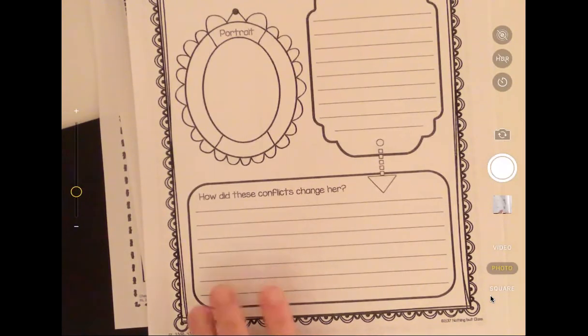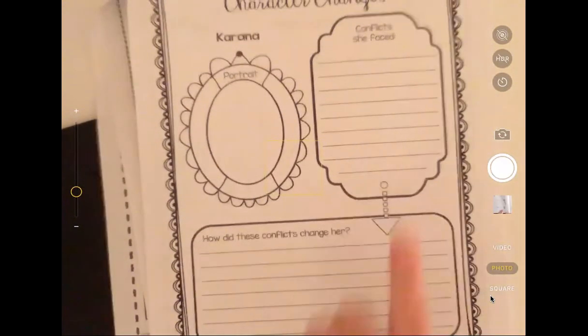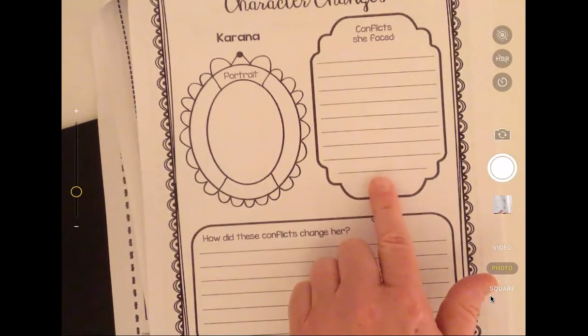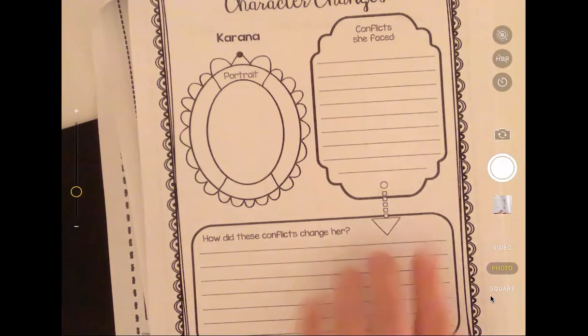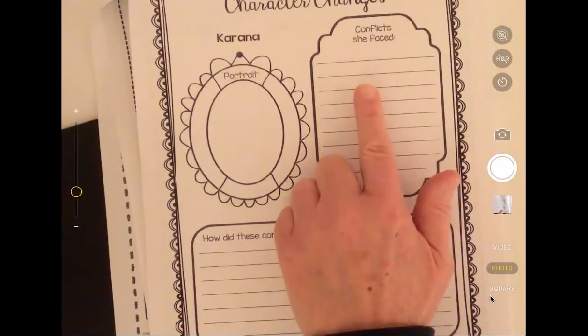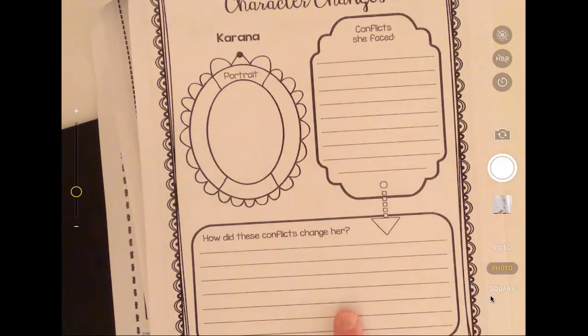So again, it goes along with cause and effect. Because these things happened to her, she was faced with these problems and challenges. How was she changed? Maybe she began to act in a different way. She had to live differently. Think about relating her conflicts to how she changed, and you're going to write about those.